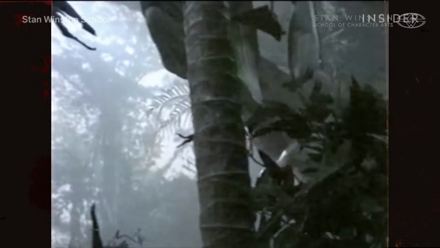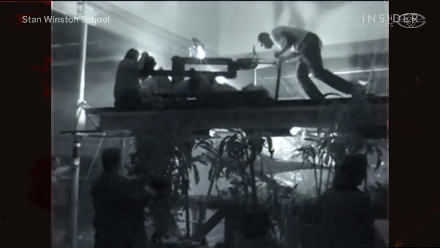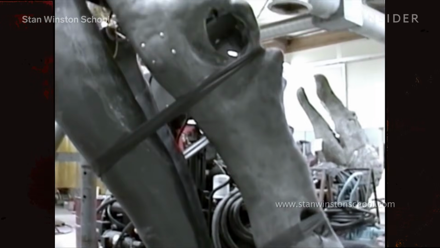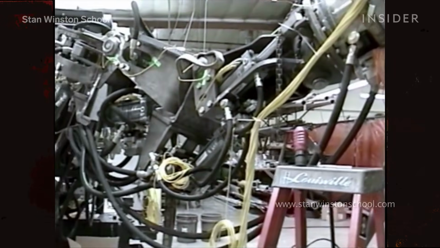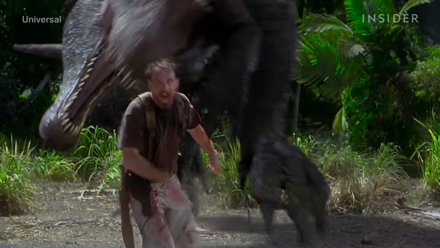For the animatronics, the crew took one of the T-Rexes from the previous movie out of storage and refurbished it for the fight. But the Spinosaurus had to be built from scratch. The audience had to believe that this dinosaur could kill a T-Rex. So it had to be bigger, it had to be faster.